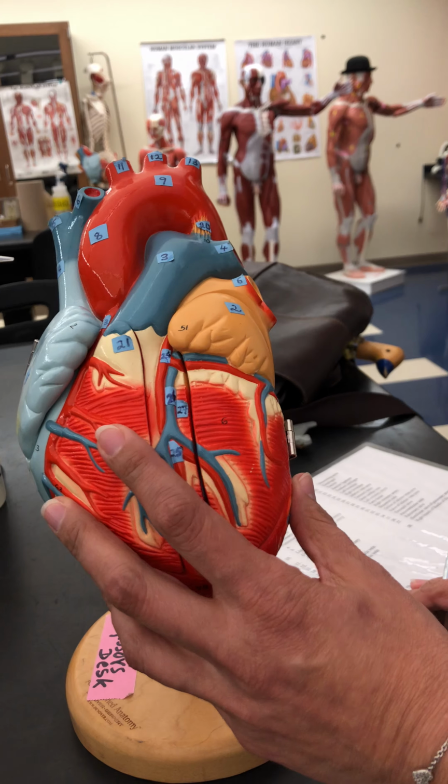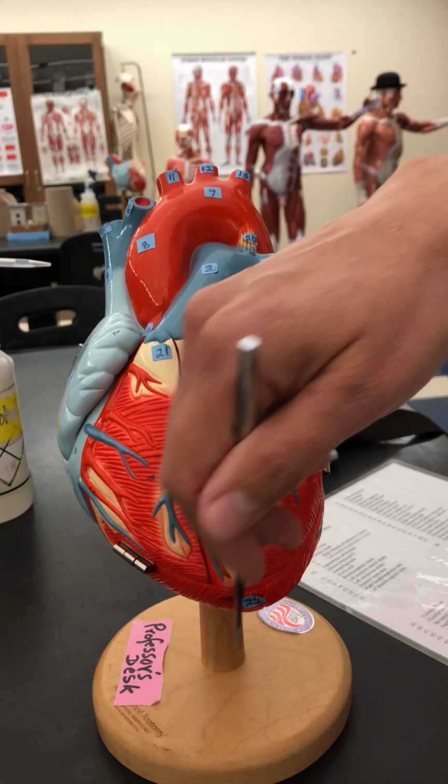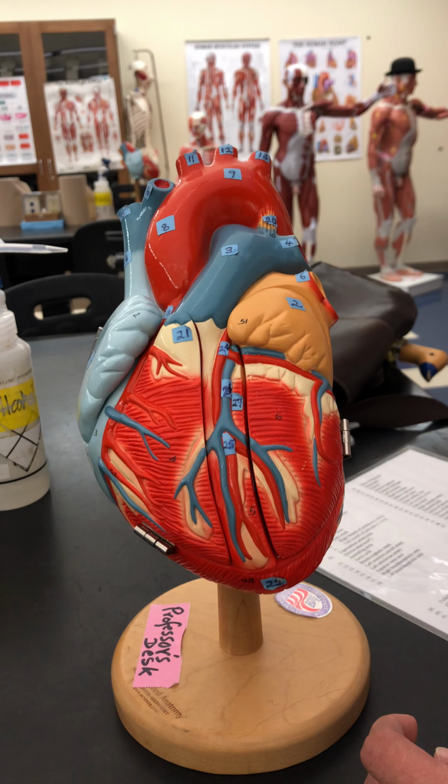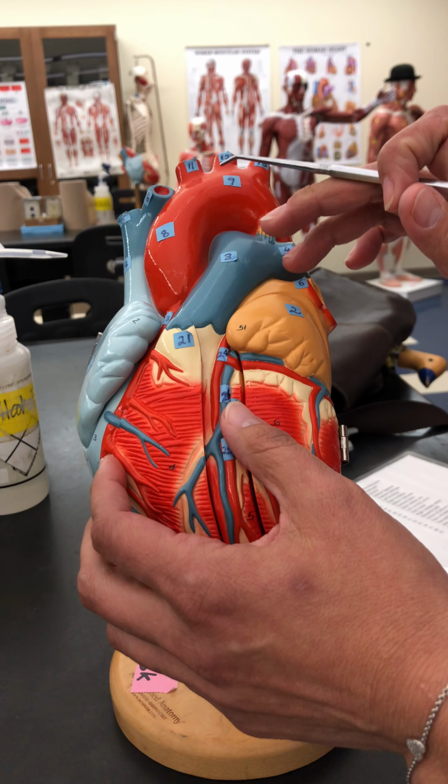The outer anatomy of the heart is, this is the apex where the heart comes to a point, which makes this top part the base. Okay.